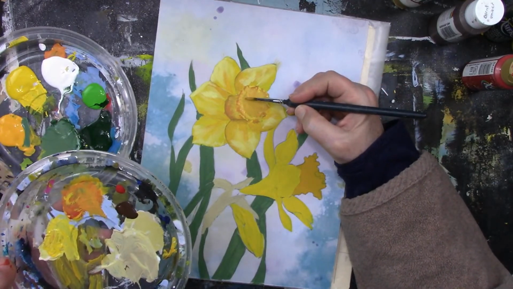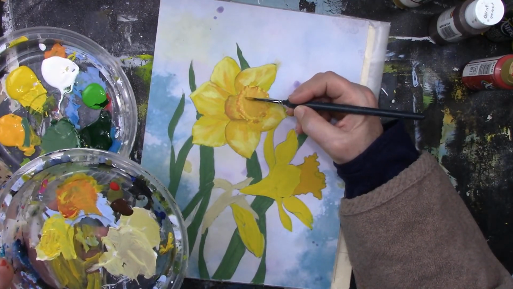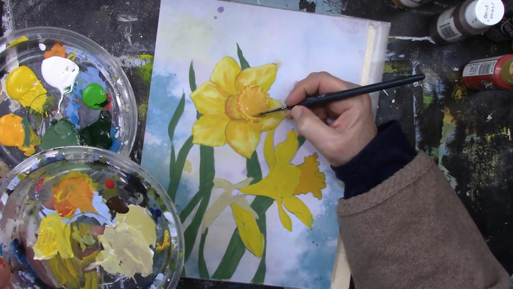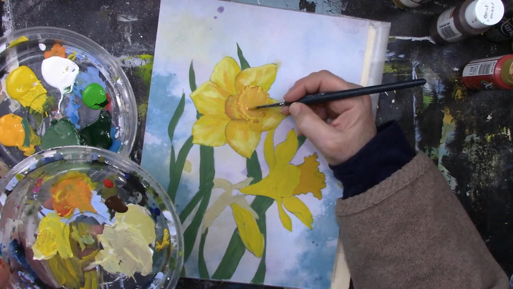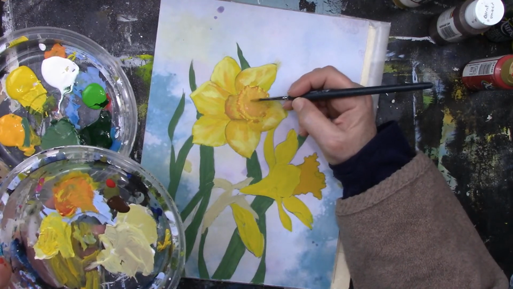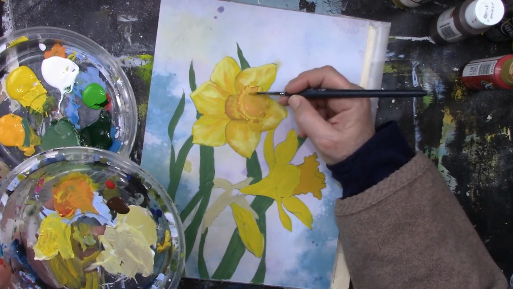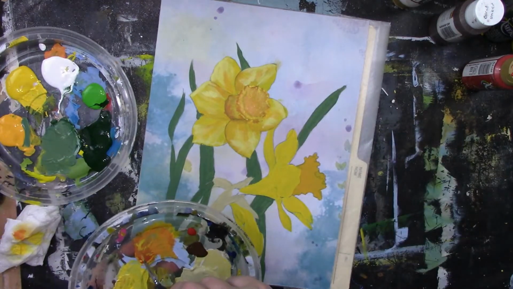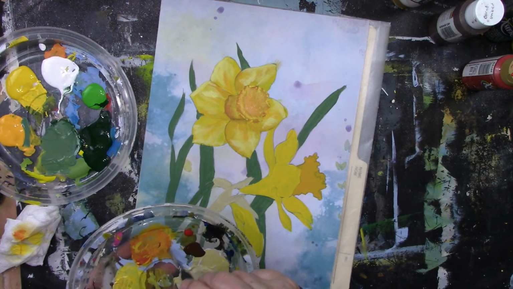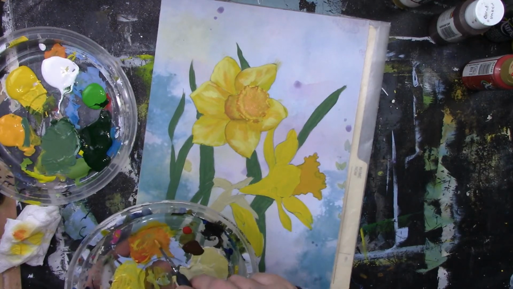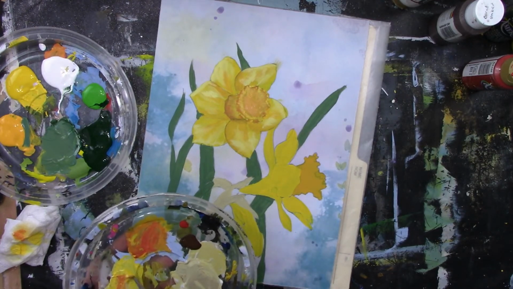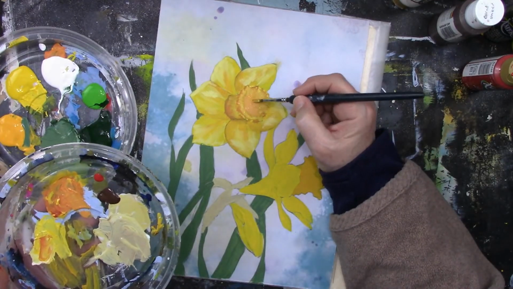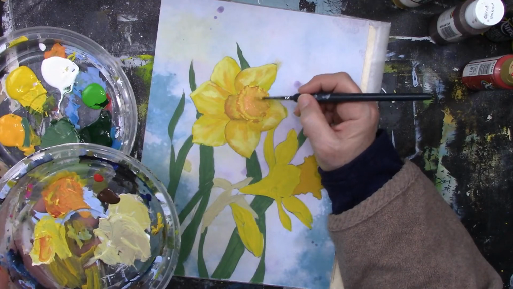And then right around that area where you had the drawing on the left side inside, just bring that out a little bit with a darker color. I might need a little bit more on there. Just a bit more.